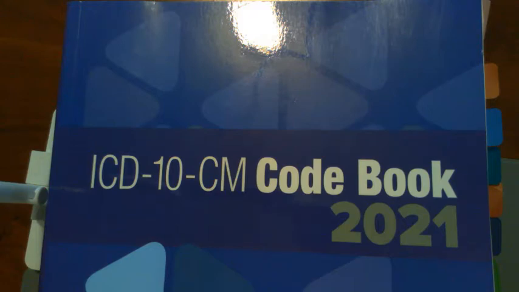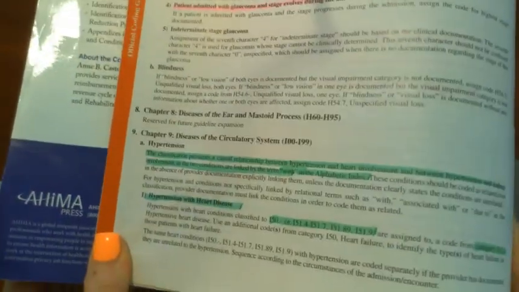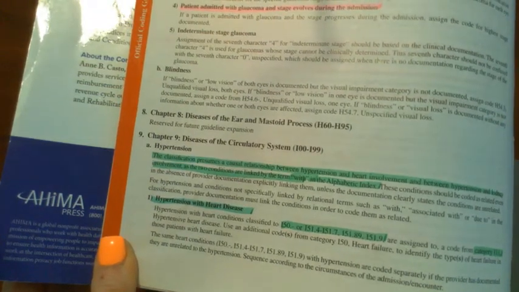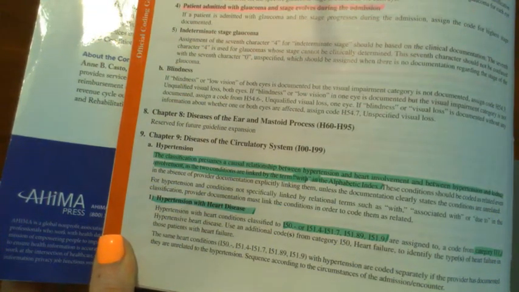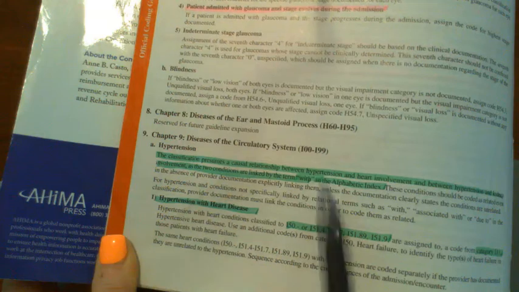In this video, we will be providing you with a brief overview of the ICD-10-CM Codebook 2021 Coding Guidelines, specifically Chapter 9, focusing on the diseases of the circulatory system. When we talk about the diseases of the circulatory system in the ICD-10 book, what we are referencing is any type of category code that falls within I00 to I99.